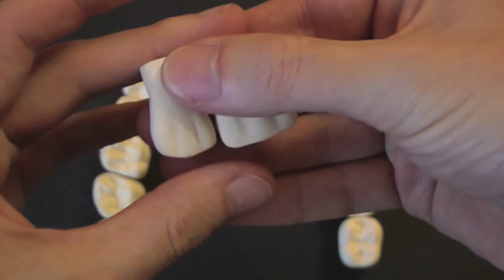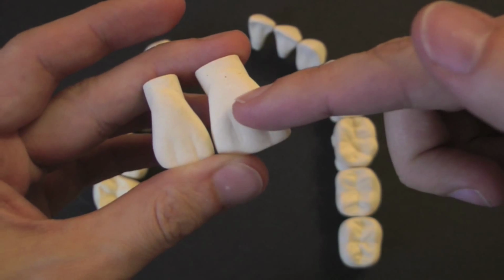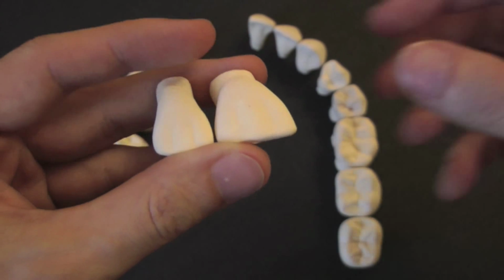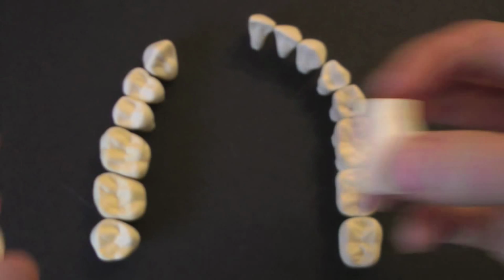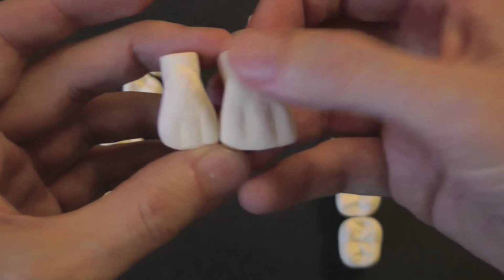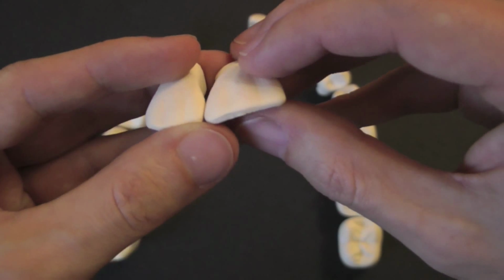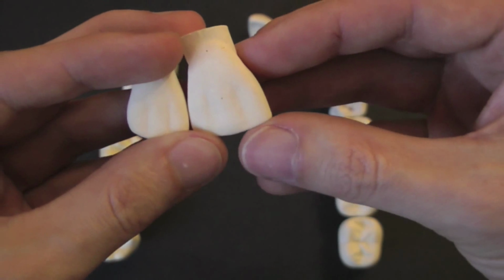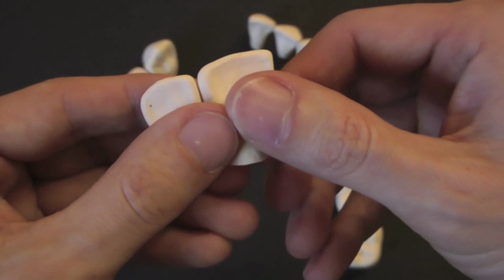So here they are in isolation, and you can see that the 1 and the 2, the central incisor and the lateral incisor, are both fairly similar in shape. In fact, in isolation, it's hard to tell without a size comparison which one might be which. To orientate the teeth, the simple thing to look for is the mesial corner, and that is usually sharper on the upper incisors.